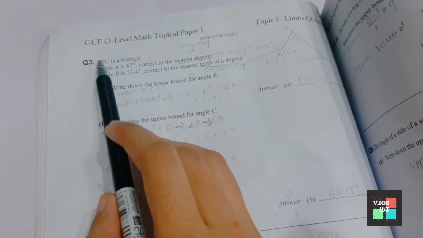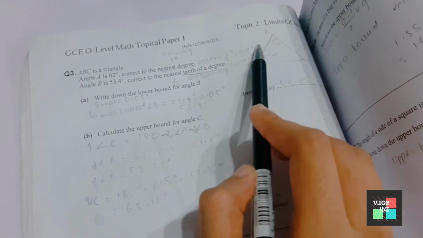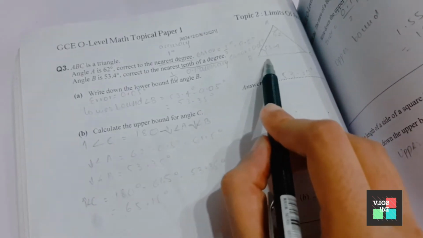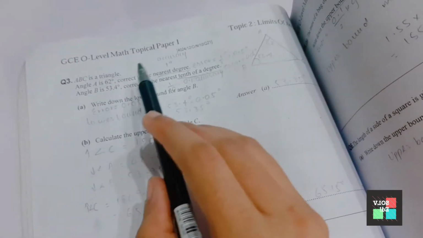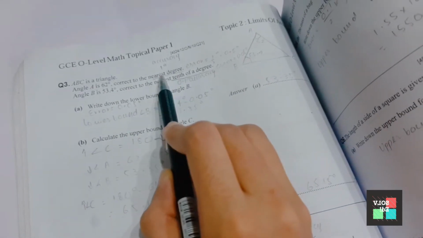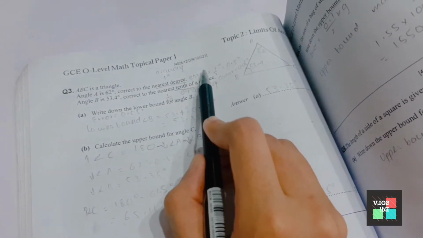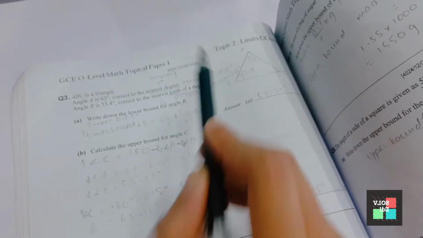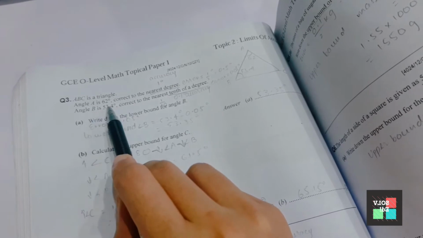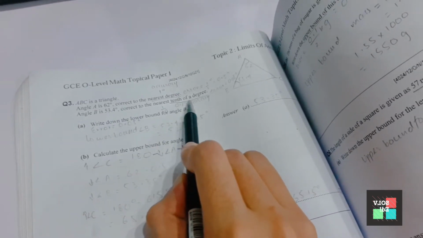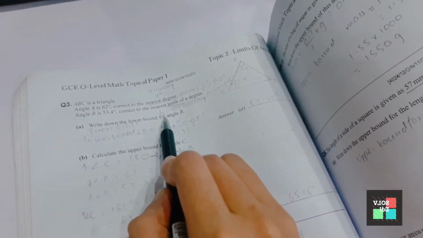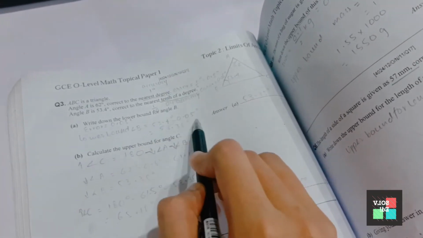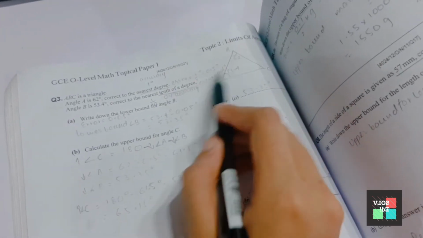Question number 3 says, ABC is a triangle. I've drawn ABC, and angle A is 62 degrees. Angle B is 53.4. Angle A is correct to the nearest degree, so the accuracy is 1 degree, and error is 1 degree over 2, which is 0.5 degrees. Then angle B is 53.4, correct to the nearest tenth of a degree, which also means 1 over 10, or 0.1 accuracy. And so the error is accuracy over 2, 0.05.